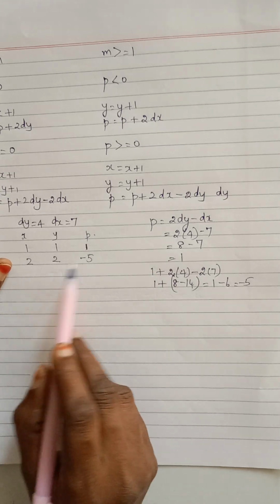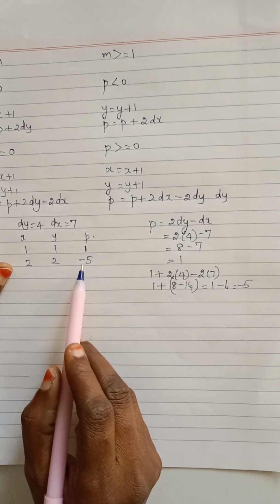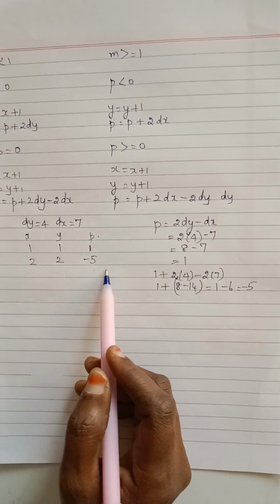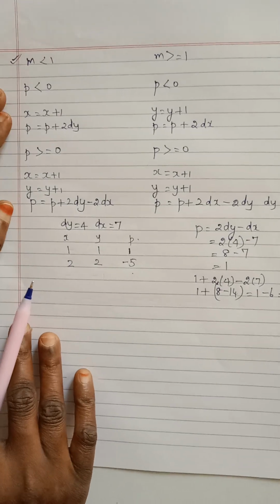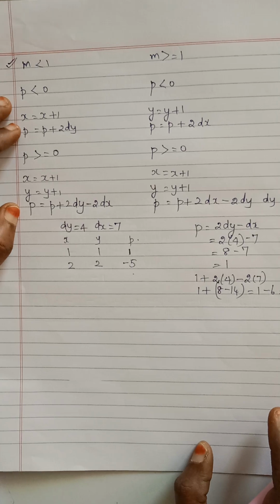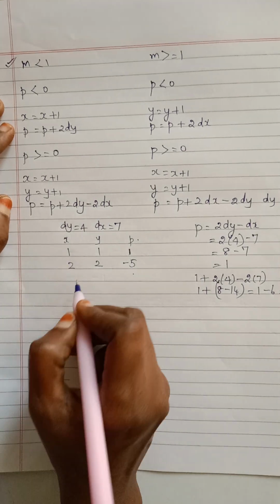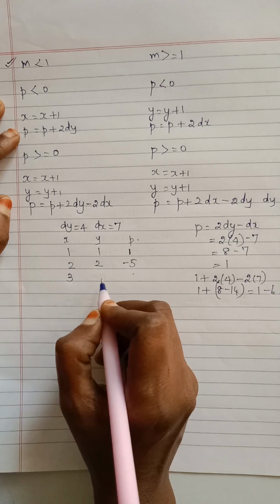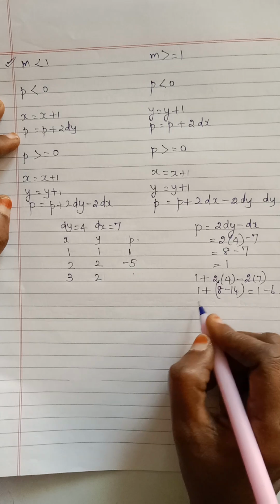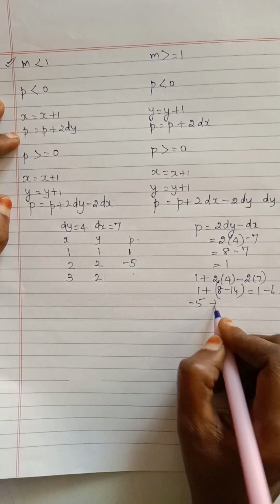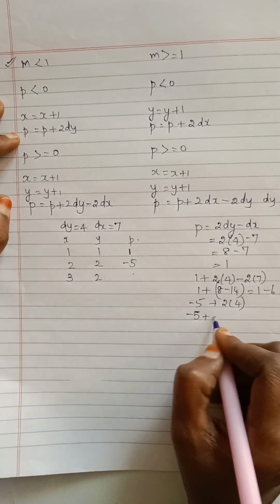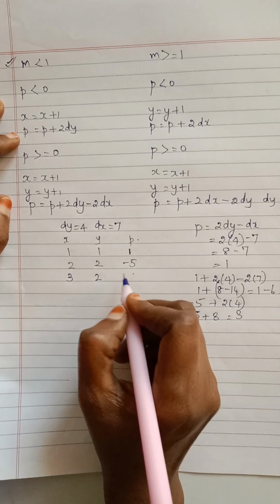Next, for the next step, we take the case where p is minus 5. So which case will be there? We come to the first case, where p is less than 0. Here x will be incremented by 1, y will stay the same, and the p value will be p plus 2 dy. Minus 5 plus 2 into 4, that is minus 5 plus 8, which is equal to 3.